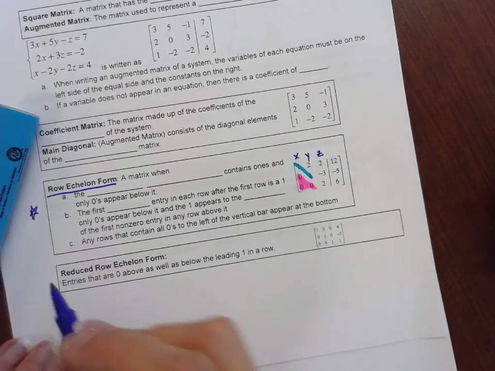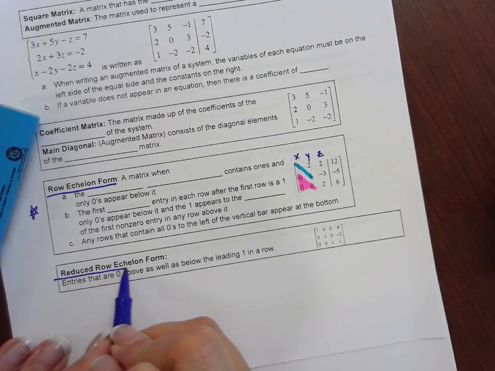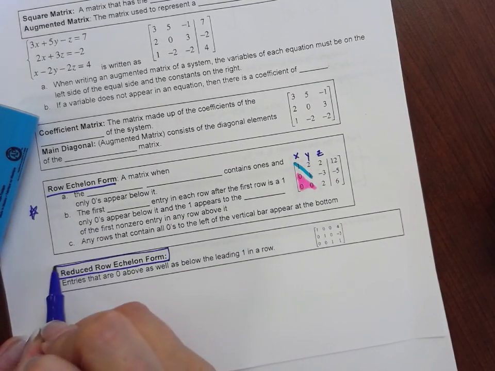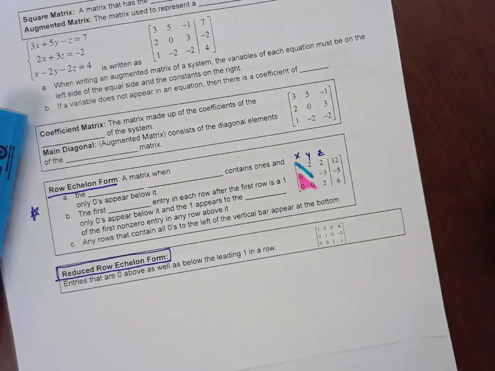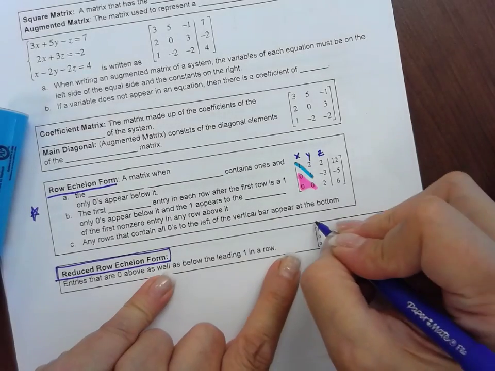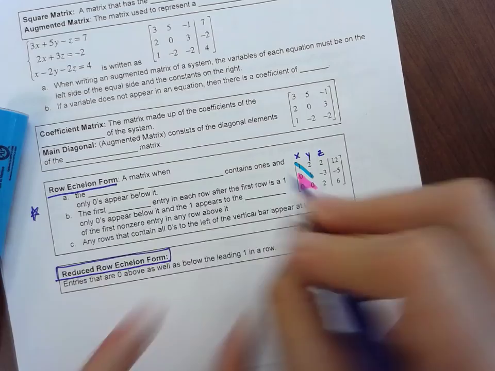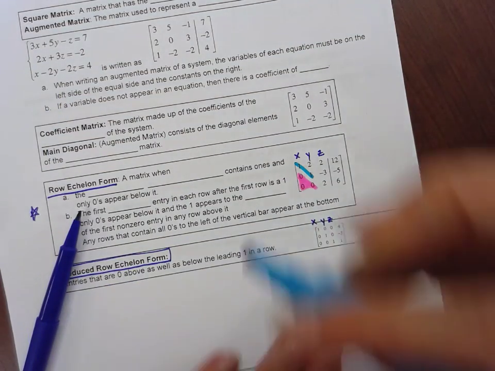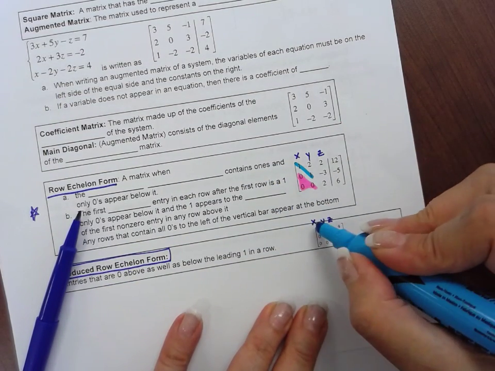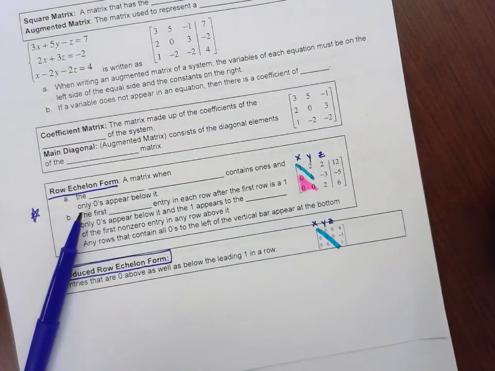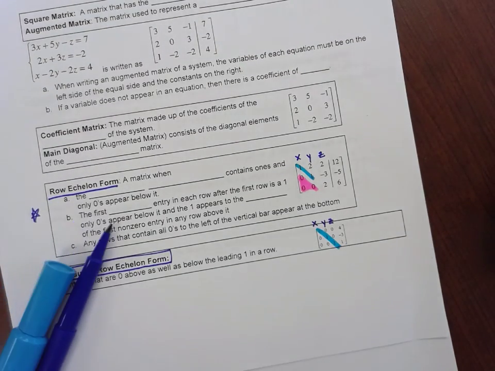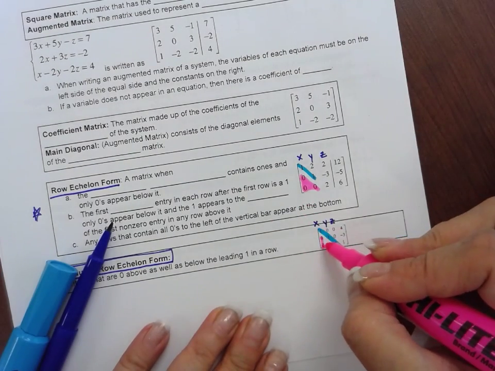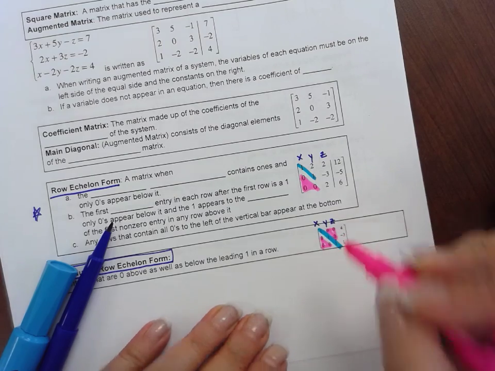Okay. Reduced row echelon form is the most beautiful thing of all of them. Because if you think this is x, y, and z, look what happens. Reduced row means that all your diagonals are 1s, and everything above and below are zeros.